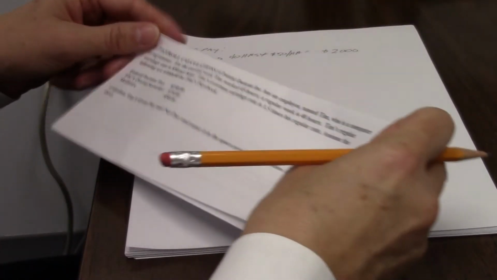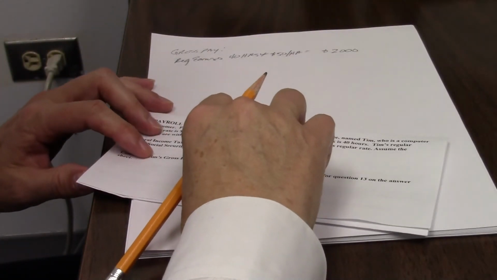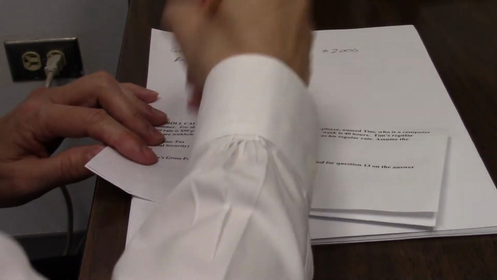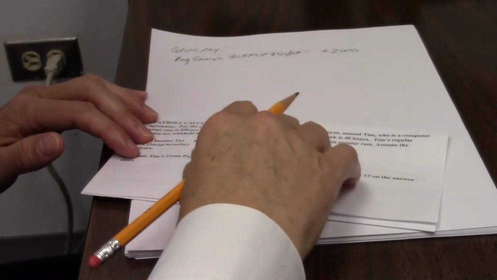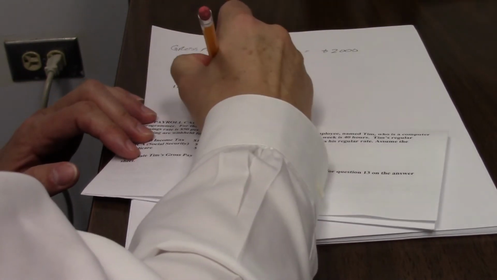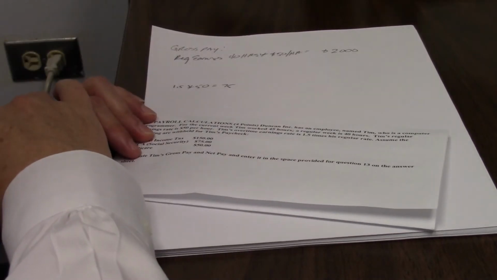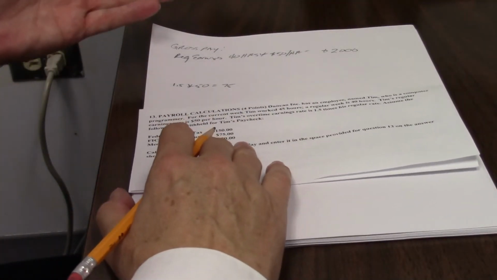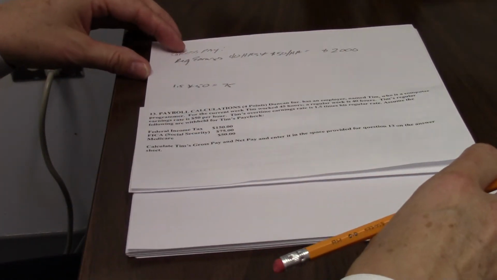Alright, overtime earnings, again, this is 1.5 times, so if you can't do that in your head, you just go 1.5 times 50 equals 75, right? Maybe it's 2, maybe it's 3, so not all overtime is time and a half.